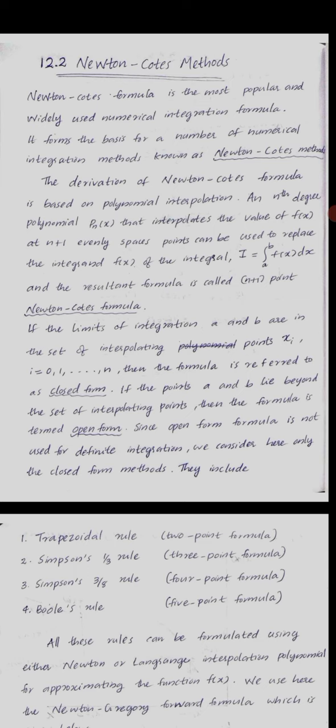An nth degree polynomial Pn of x that interpolates the value of f of x at n plus 1 evenly spaced points can be used to replace the integrand f of x of the integral I equal to integral a to b f of x dx, and the resultant formula is called the n plus 1 point Newton-Cotes formula.